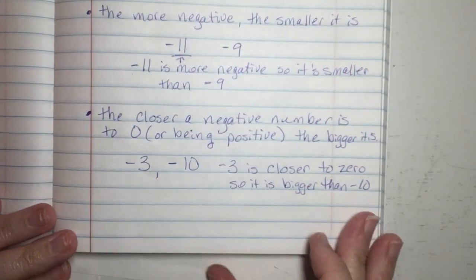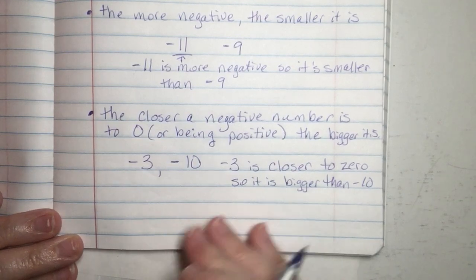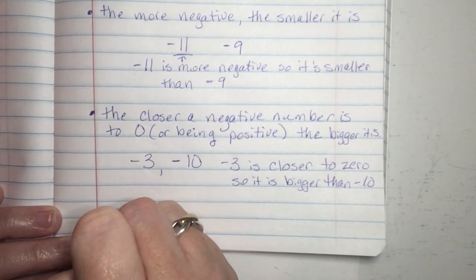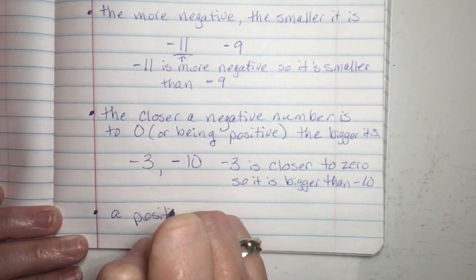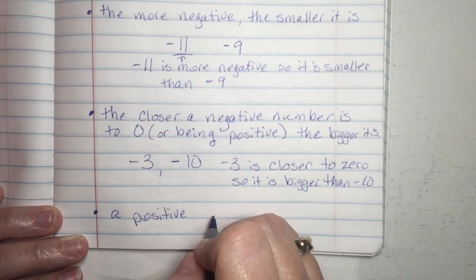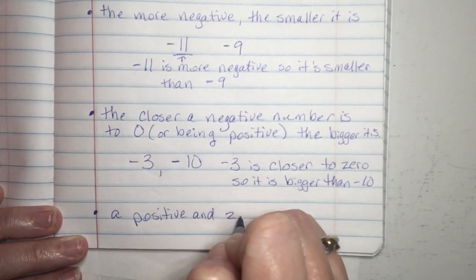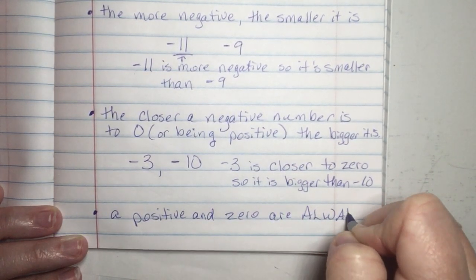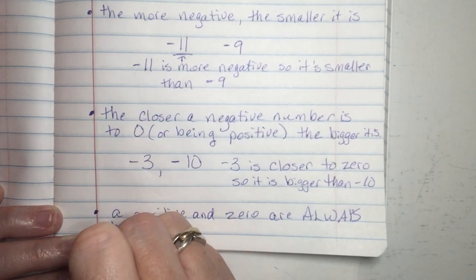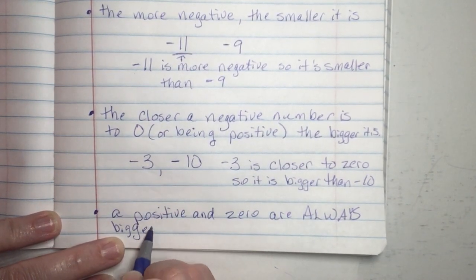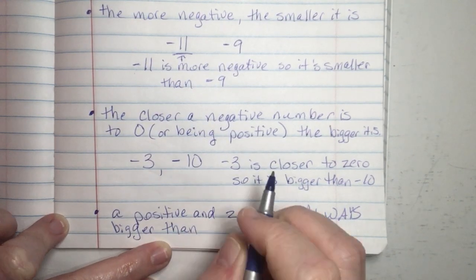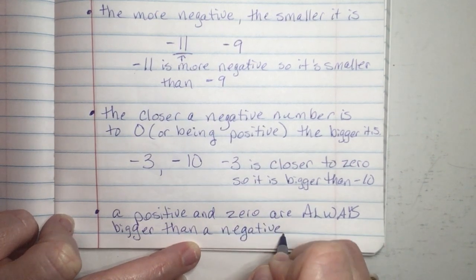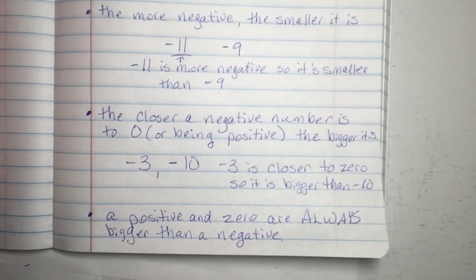Now, you think about all those rules, all those things that happen with negatives. So we're talking about negatives, but don't forget that a positive and 0 are always bigger than a negative. Always. So a positive or 0 is always bigger than a negative number.